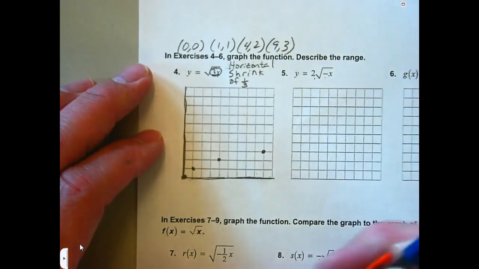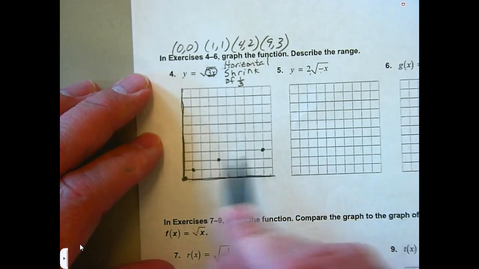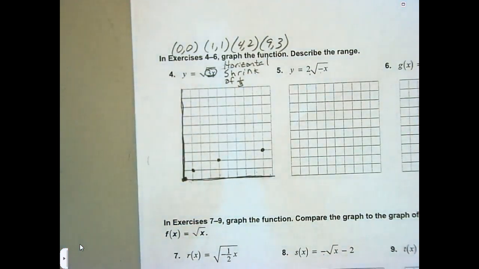Not at all? Okay. What I want you to do is talk with your neighbor about how this graph's going to look when you're done there. Don't graph it on a calculator or anything.